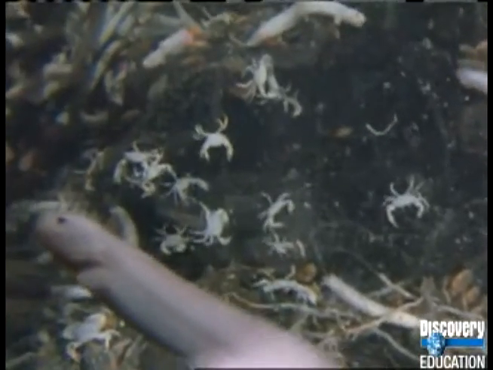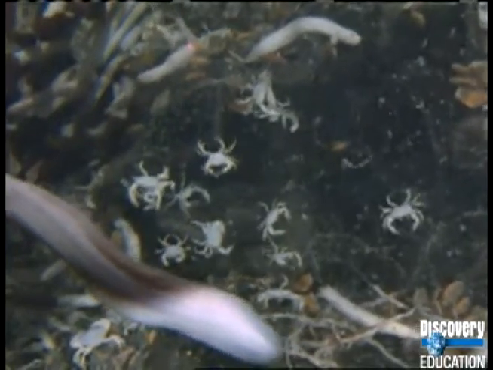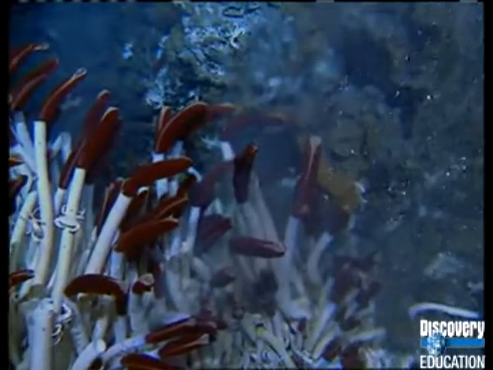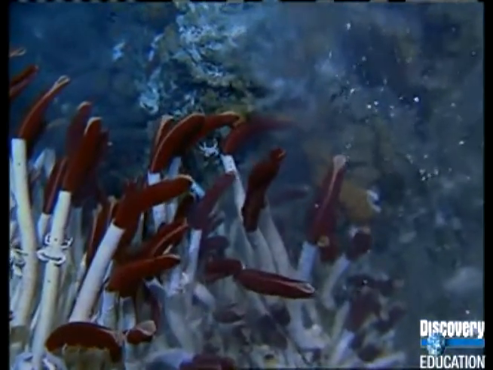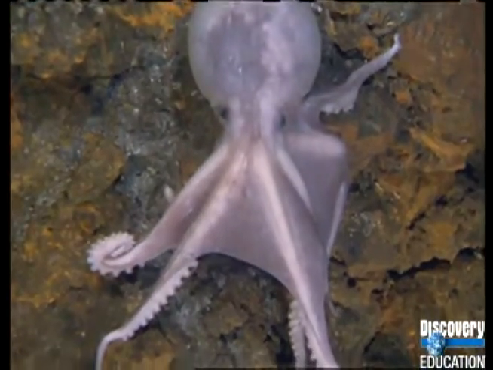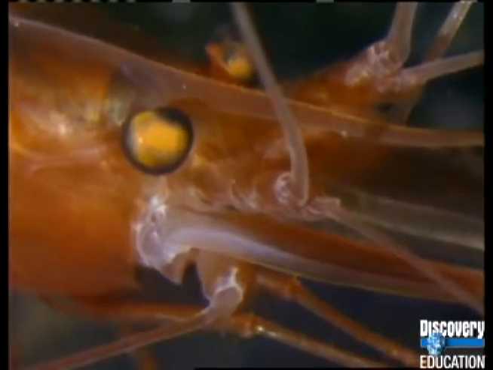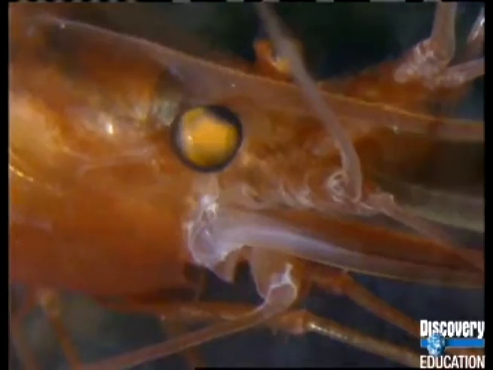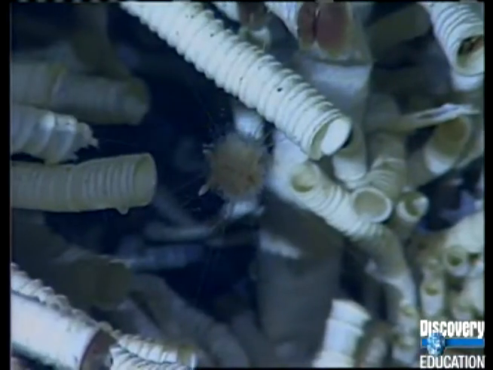These creatures may look like something you'd only find in a science fiction story, but they are very real. And they're just a part of the amazing diversity of organisms that live on our planet. To date, scientists have identified more than 1 million different organisms on Earth. And every year, new organisms are discovered.